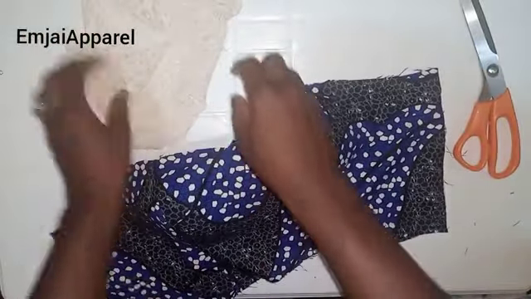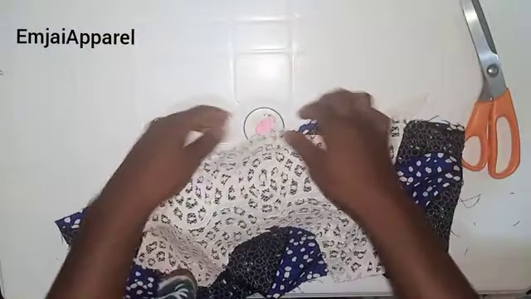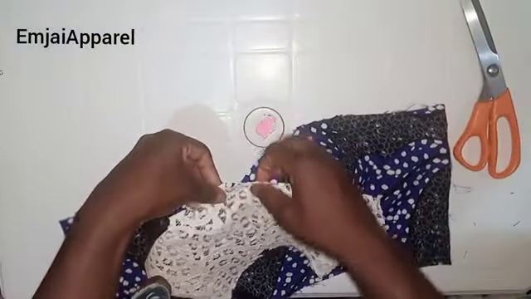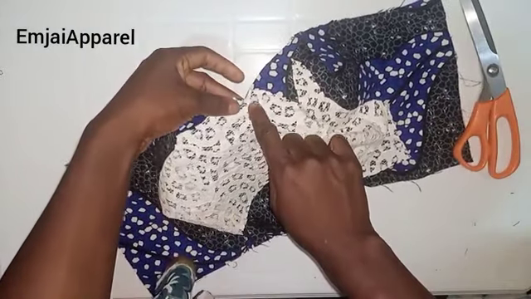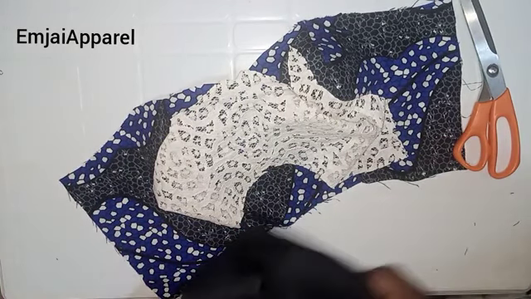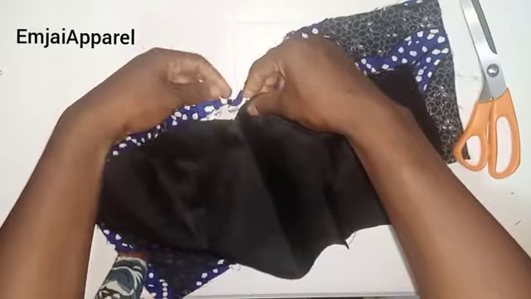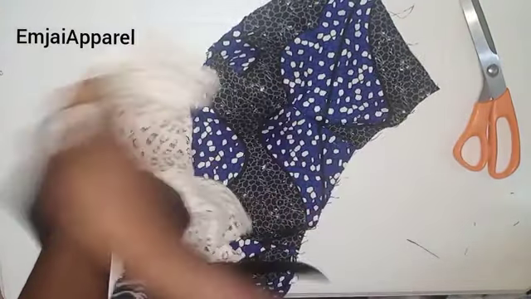So this part here is the center of the bustier. So I'm going to be placing the yoke on the bustier like this, making sure the good side is facing the good side and the notch parts are also meeting. After placing the yoke on it, next you take your lining and place it on the yoke also, and you make sure that the right side of the lining is facing the right side of the fabric.